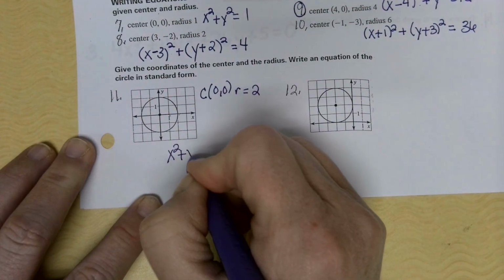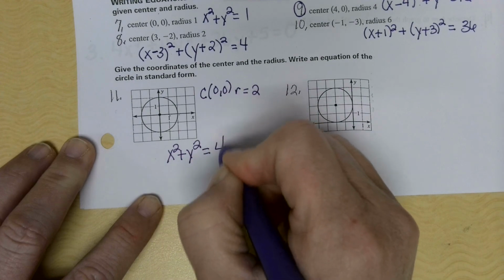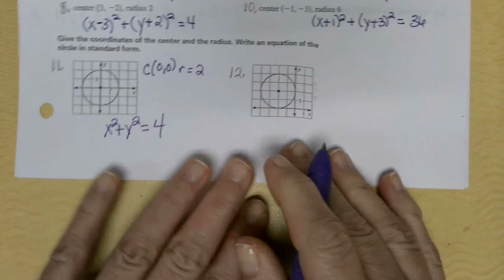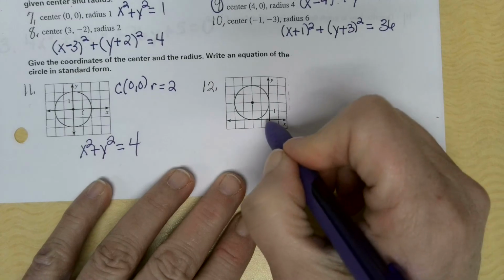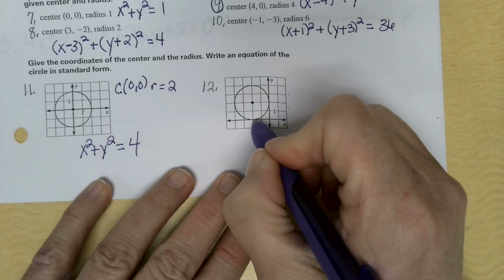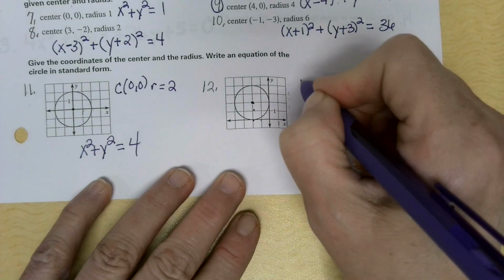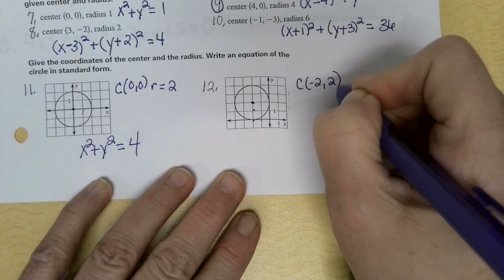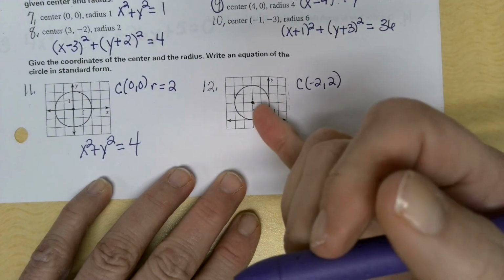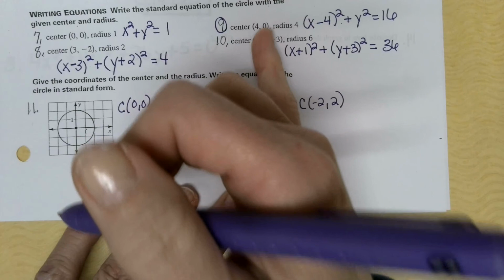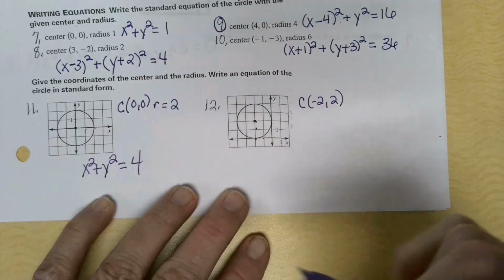All you need are those two pieces to be able to write the equation. x² + y² = 4. Okay, and then number 12, my center is (-2, 2). So it's just manipulating what you're starting with. You're starting with a picture instead of me giving you this information, and you get this information off of the picture.